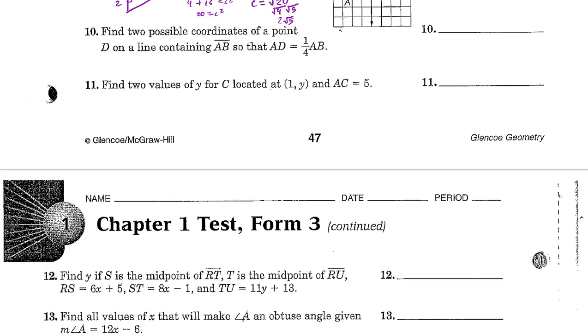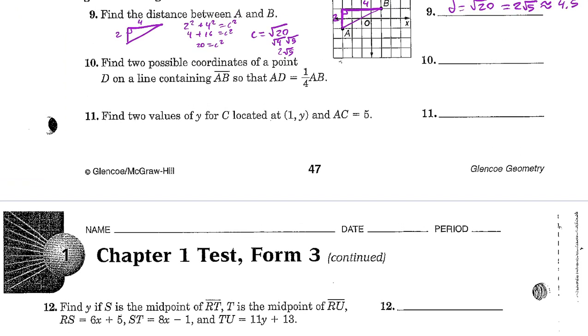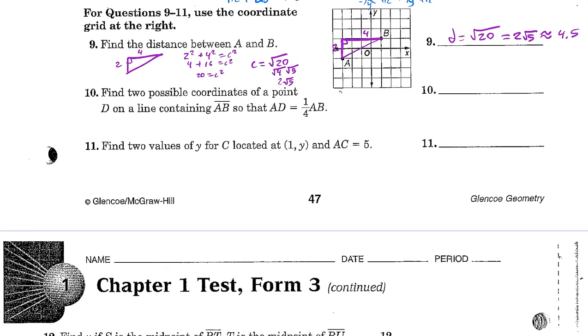All right, find 2 possible coordinates of a point D on line containing AB. All right, so I'm going to erase this. So line containing AB, there's only one line that contains A and B. It's this line. Okay, so that AD is 1/4 of AB. Oh, wow. So there's 2 possible coordinates. So it's saying I want to go 1/4 of the way from A to B, or 1/4 of the way from B to A, right?